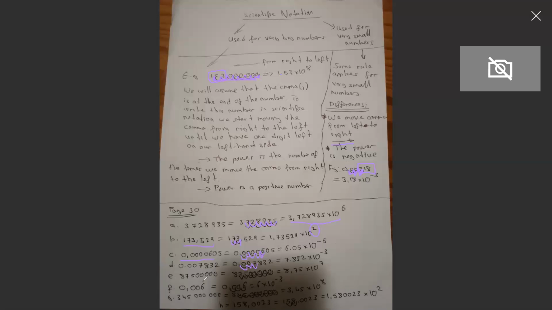Okay, let's look at E. E is also, guys, again, a very big number, 7,500,000. So my power is going to be positive, guys, because remember, for very big numbers, we use the positive power. I assume that, because it's a whole number, not a decimal, the comma can't be anywhere in between the numbers. So that's why we're going to take the last number, guys. Assume that this comma is at the end of this number. Then I'm going to start from here, right? I will move the comma from right to the left until I have one digit on my left-hand side.